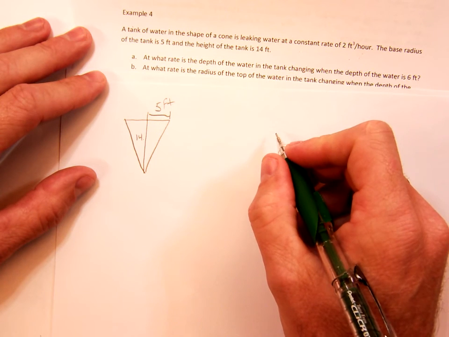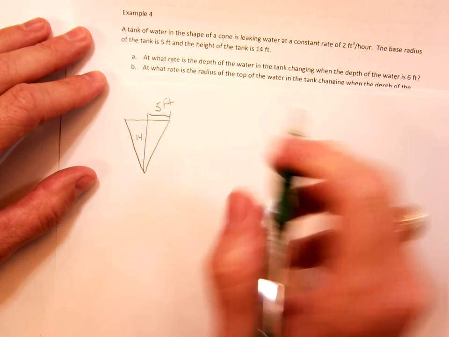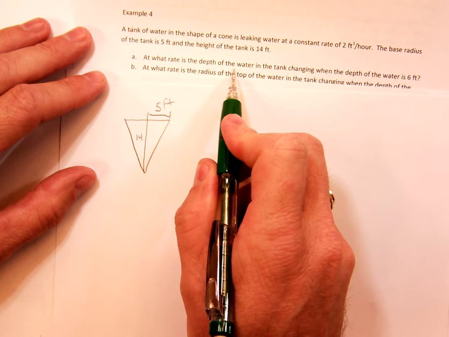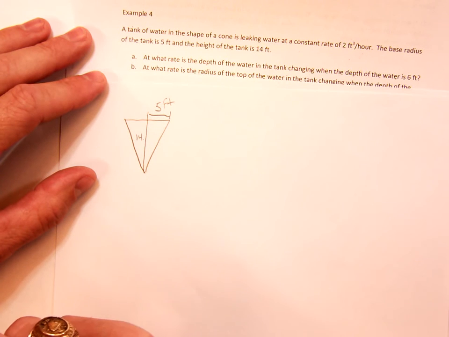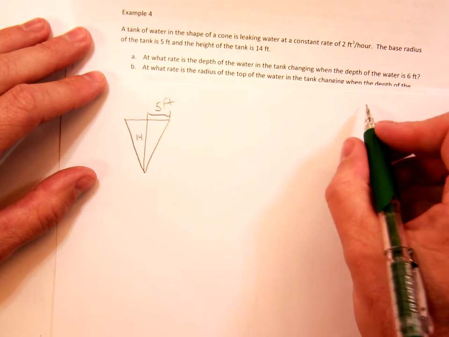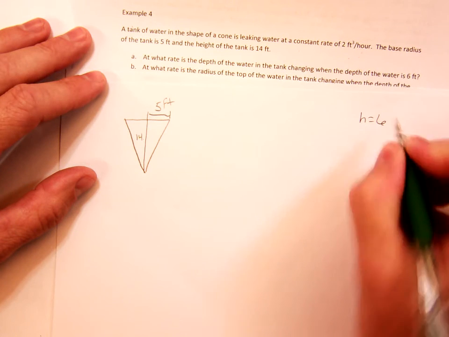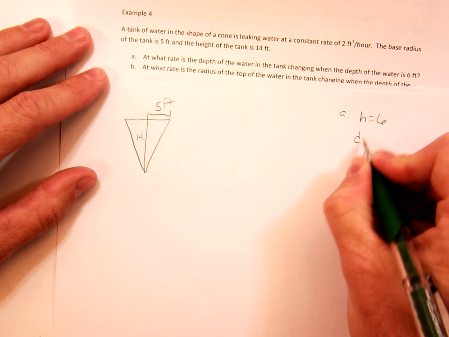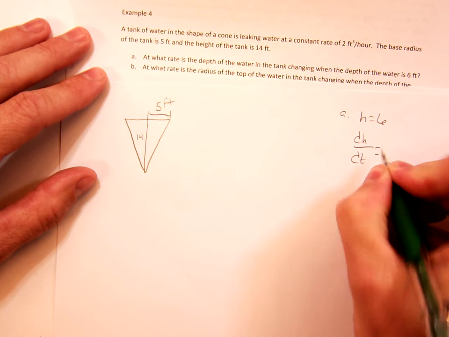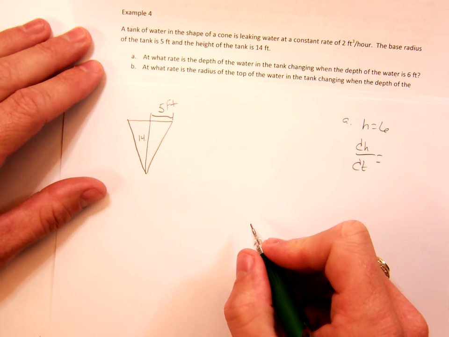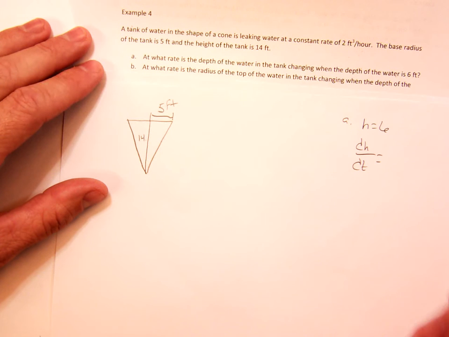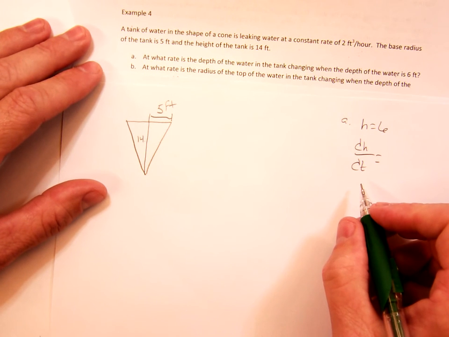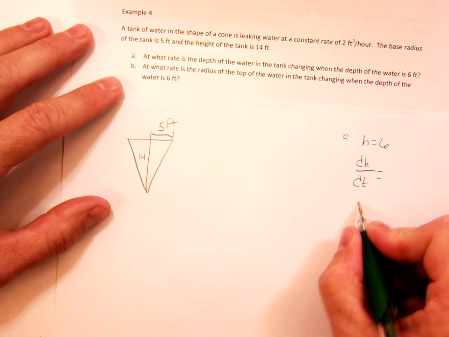All right. It says, at what rate is the depth of the water in the tank changing when the water is at 6 feet? And then part B says, at what rate is the radius of the top of the water in the tank changing when the depth of the water is at 6 feet?